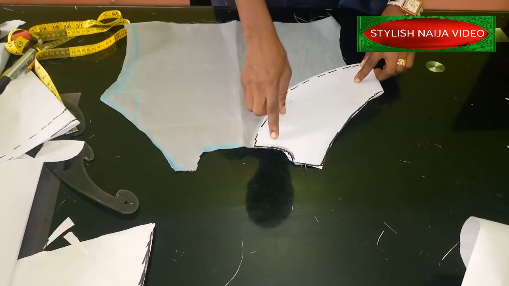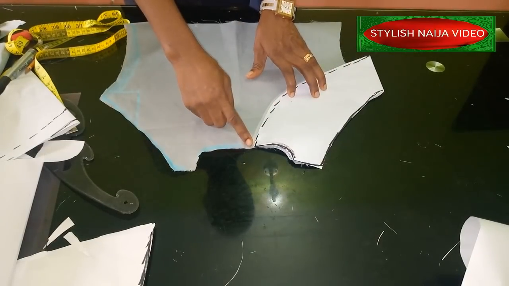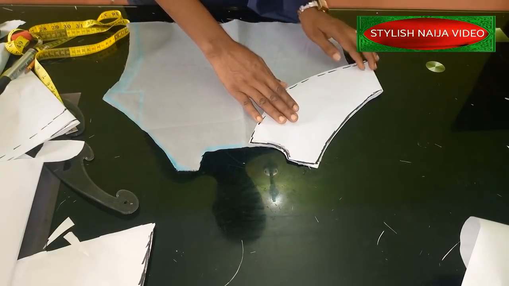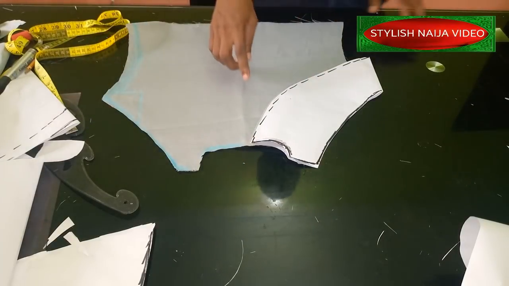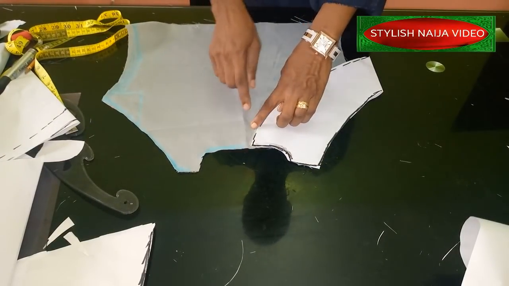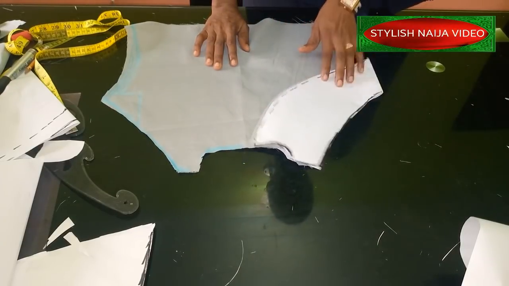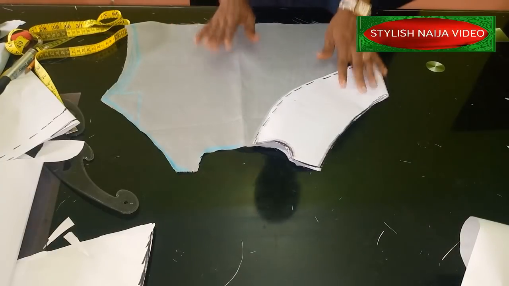So what I'm going to do now with this, you're going to cut out a second one like this. You're going to cut out a second one that is going to sit on this side also. So for the center part, if you want to add a keyhole, I'm going to show you how to add a keyhole to it, and then I'm going to cut a second one and then place it.